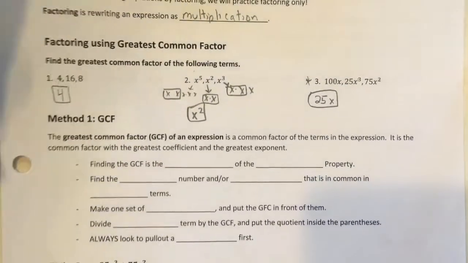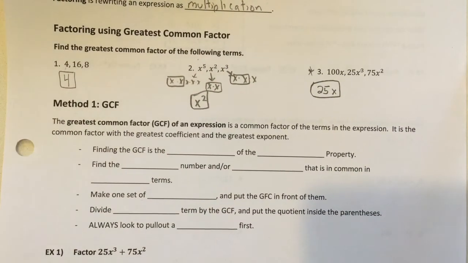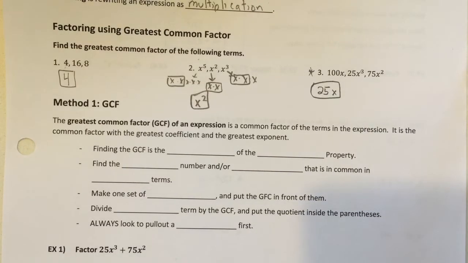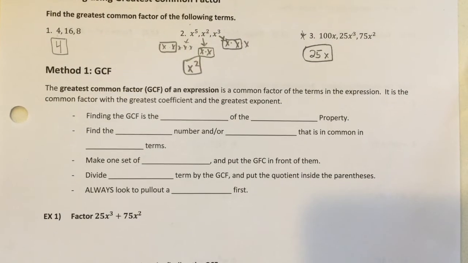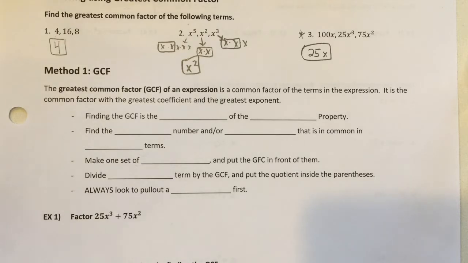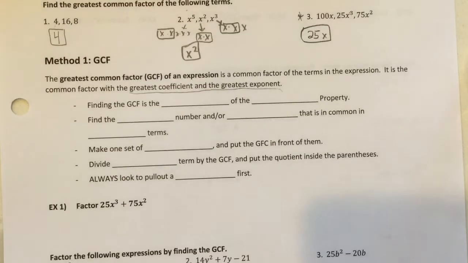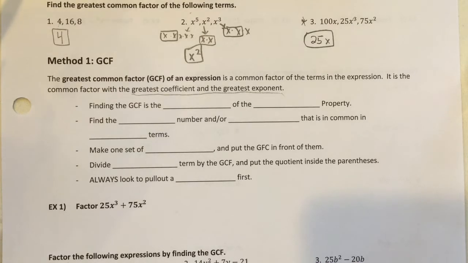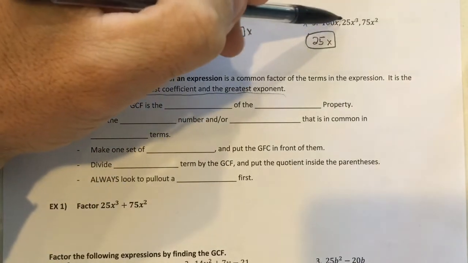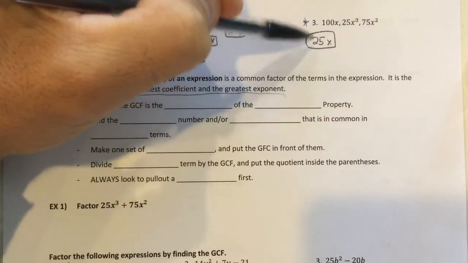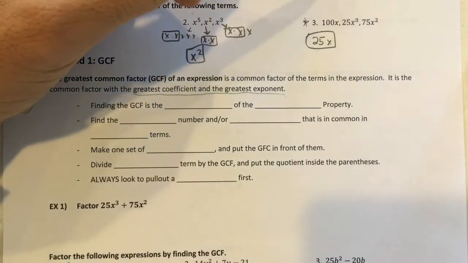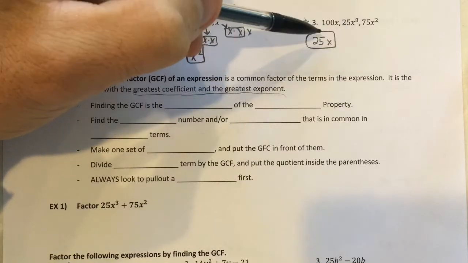As we go on to the next section, the greatest common factor, or GCF as we're going to call it from here on out, of an expression is a common factor of the terms in the expression. It is the common factor with the greatest coefficient and the greatest exponent. So again, we're always looking for the greatest coefficient. Coefficient means the number in front of. So if we look at this problem, the largest factor that went into all the coefficients was 25, and then the largest variable with the exponent was just x.